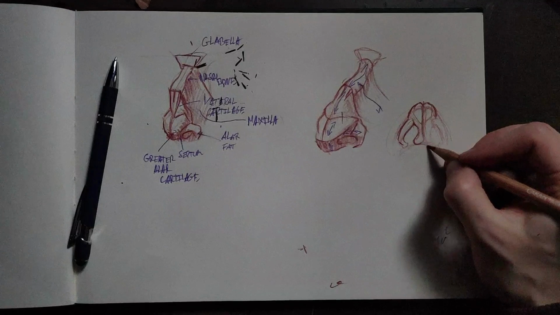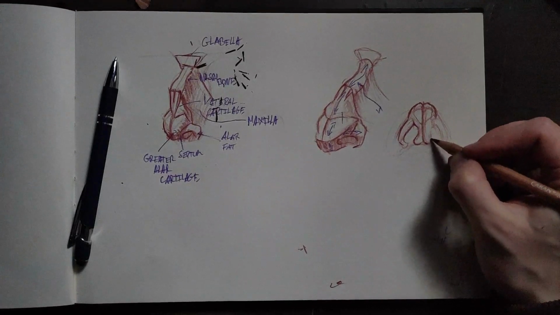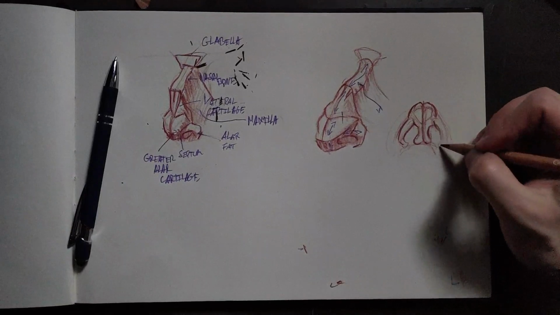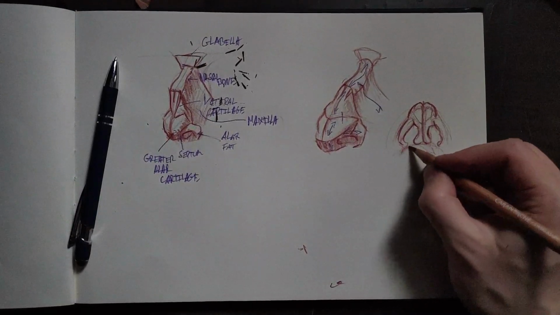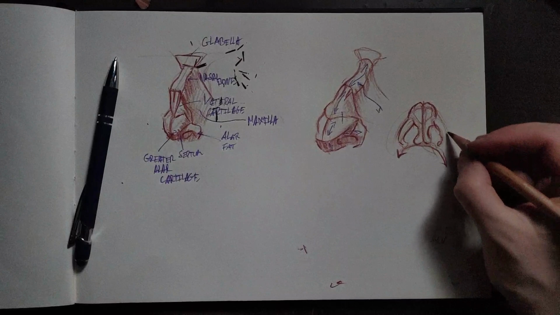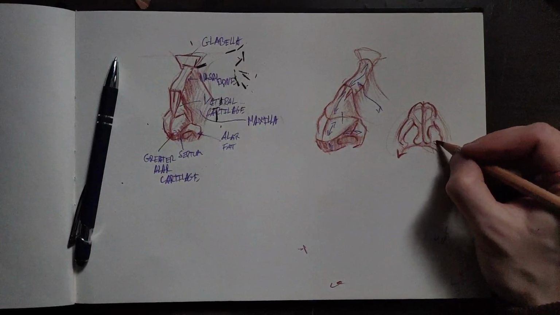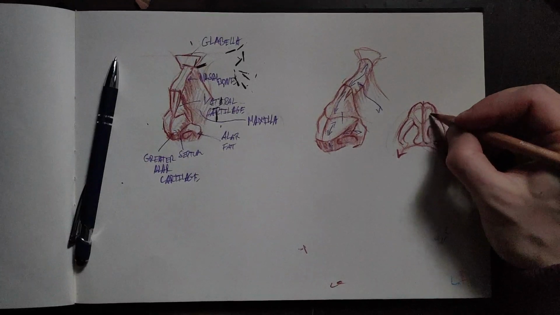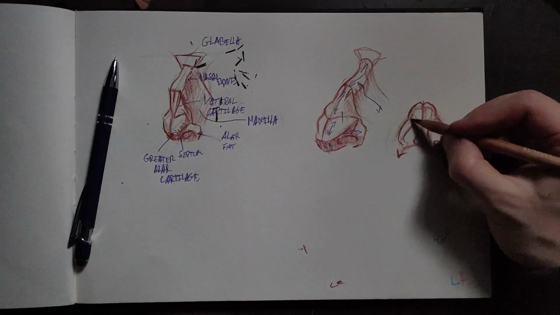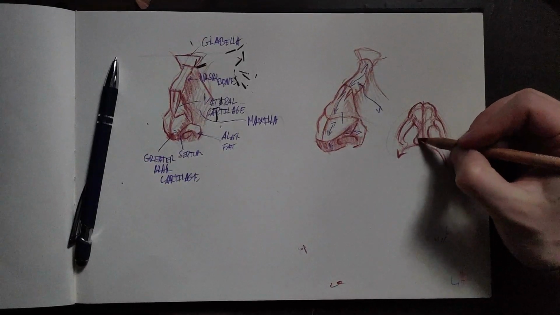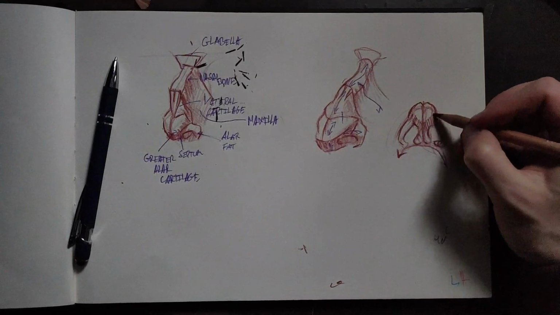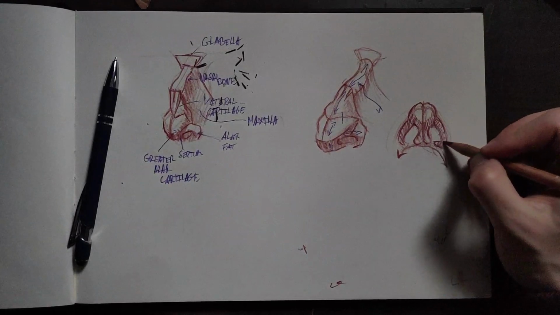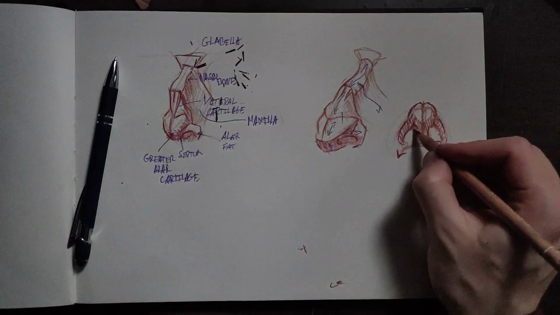This definitely gives a good sense of the underneath of the nose, how it actually wraps around and creates this nice shape here, doesn't it? Wraps into each other. And this would all be in shadow as well.